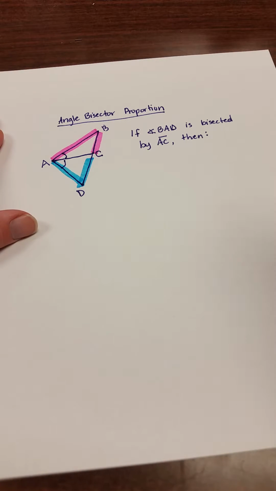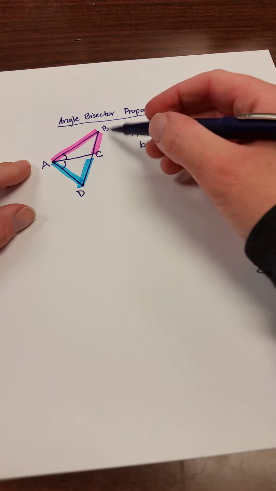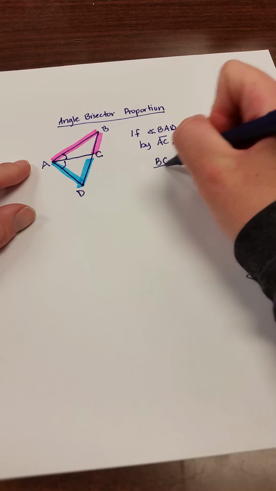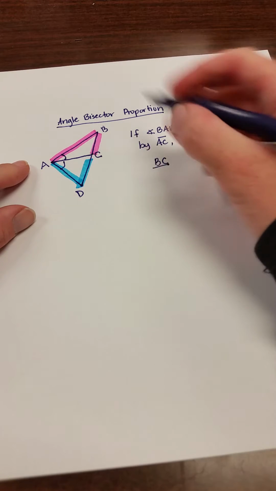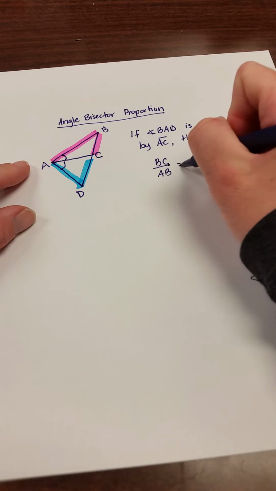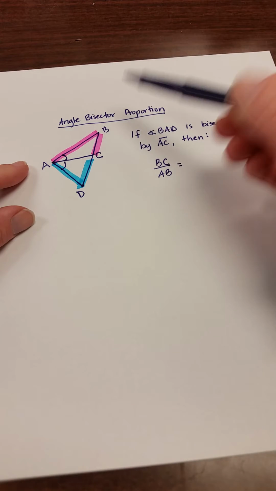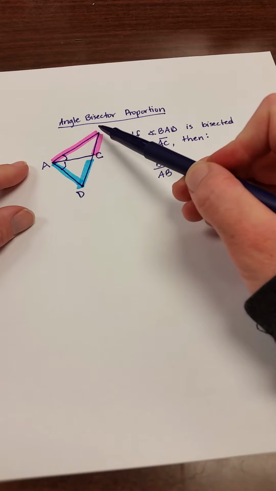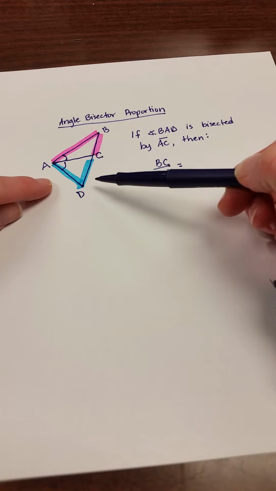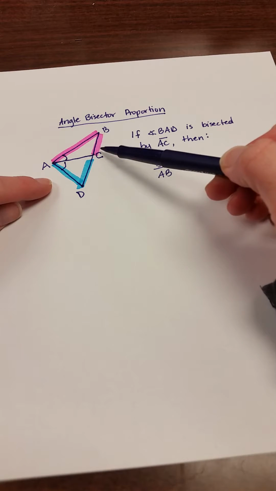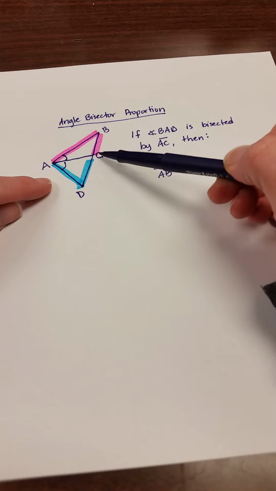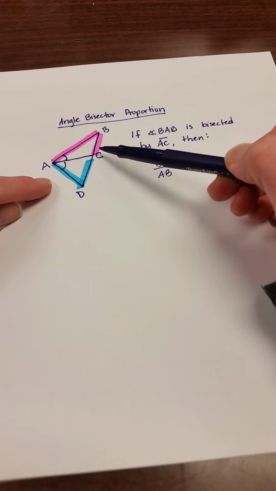So if we're going to write this out with letters, we can say that BC over AB. Now pay attention to how I'm writing this. I started with BC here and put it over AB. So if I'm going to match it up with this blue section, if I started with the bottom piece that's attached to C, what other piece do I need to start with now?